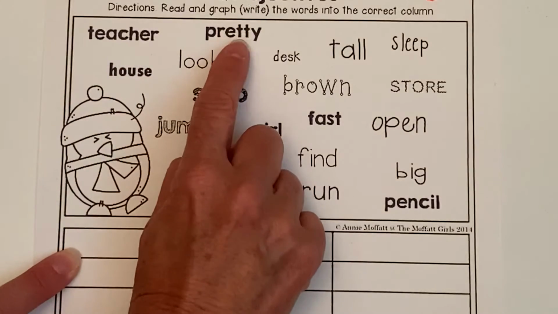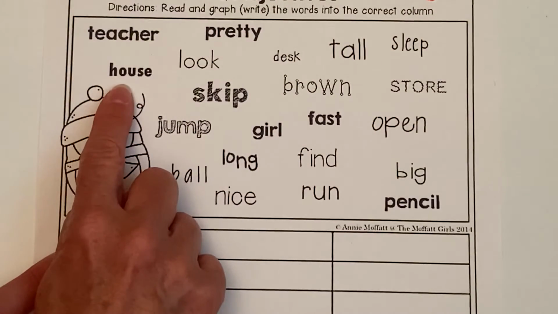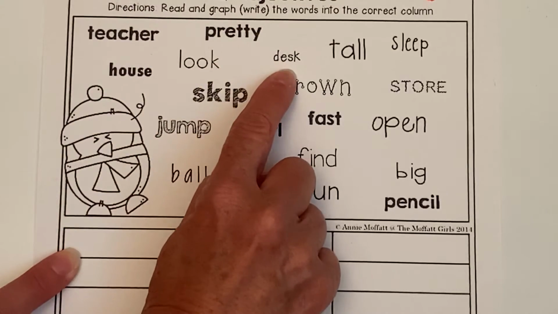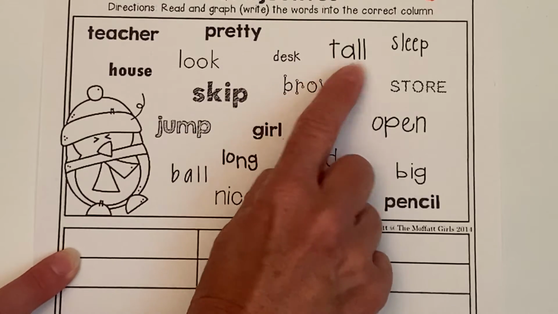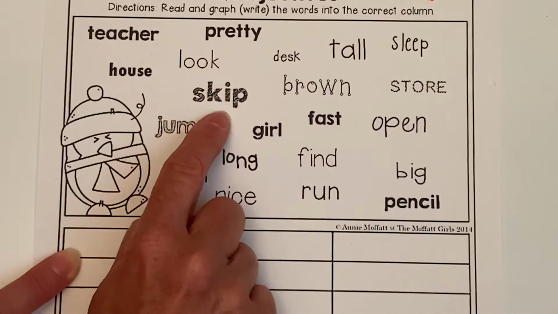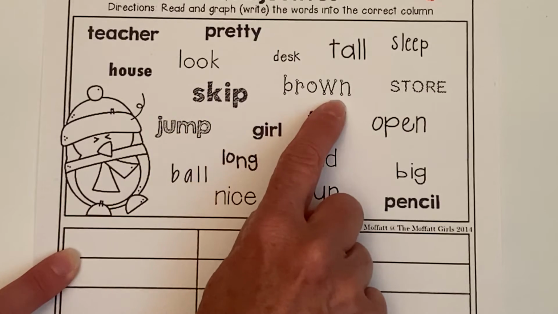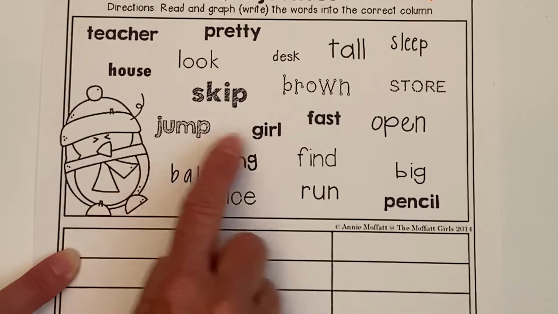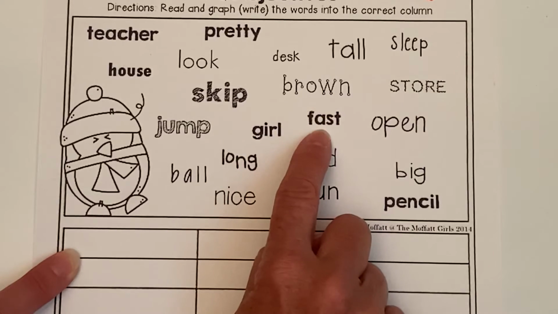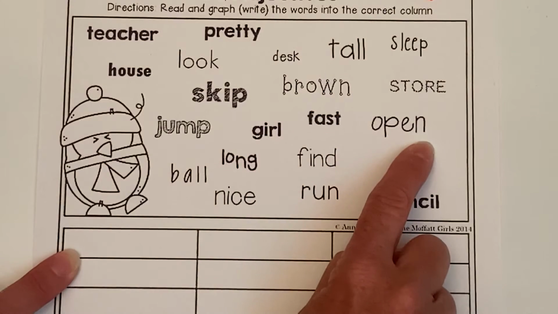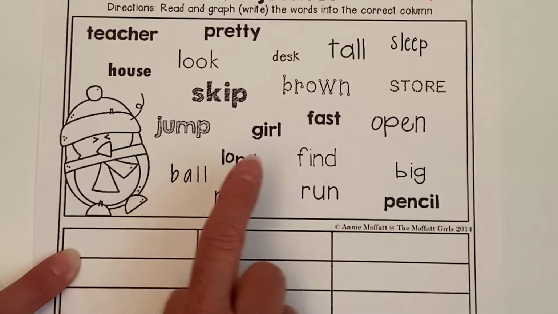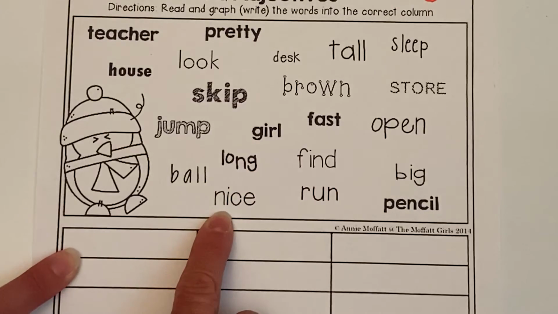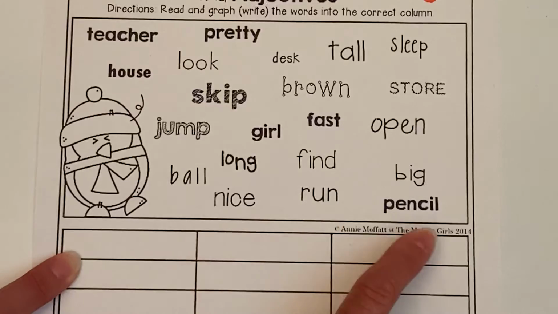Teacher, pretty, house, look, desk, tall, sleep, skip, brown, store, jump, girl, fast, open, ball, long, find, nice, run, and pencil.